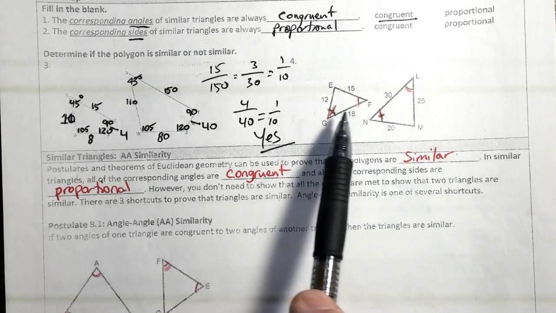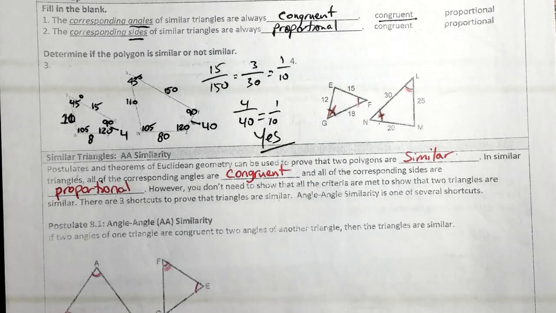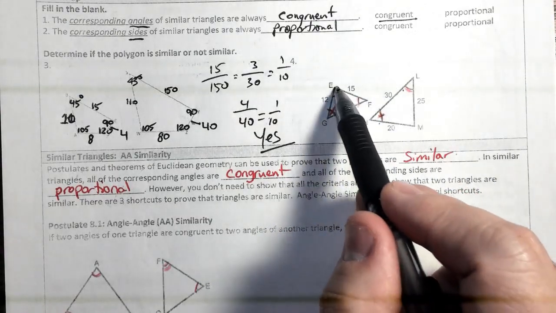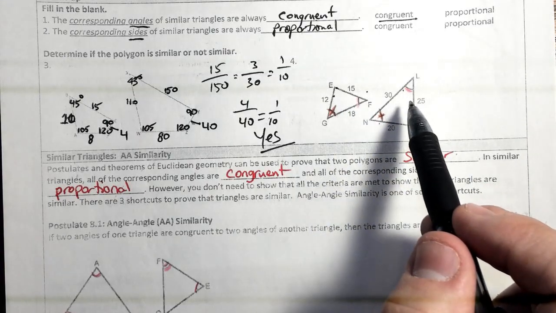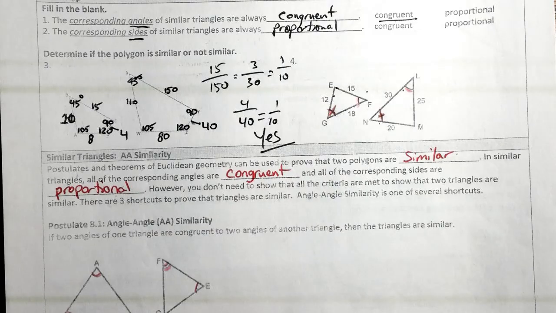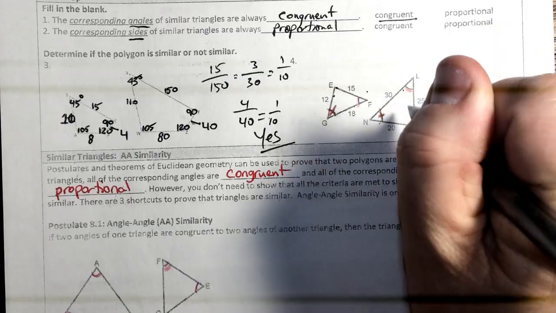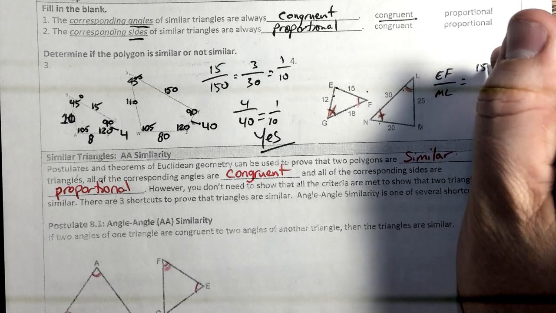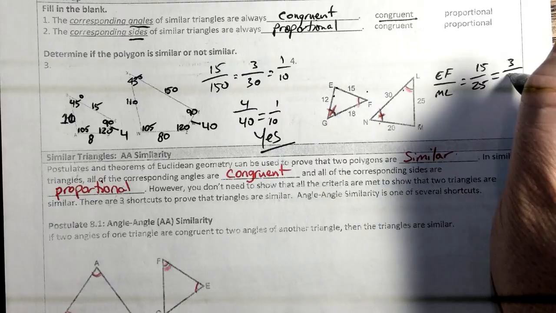Number 4. So we have our triangles, our corresponding angles, and our other angles here. So we would have EF, which is a blank and a pink, to ML, which is a blank and a pink. So EF to ML. That's 15 over 25. 5 goes into 15 3 times. It goes into 25 5 times.